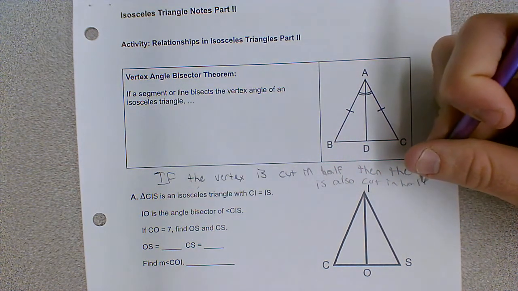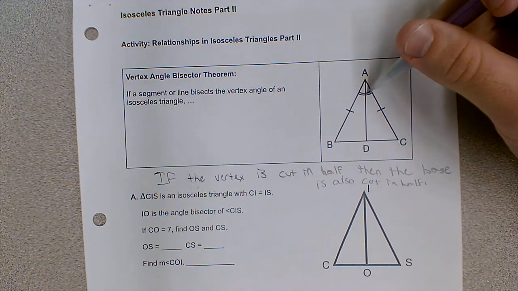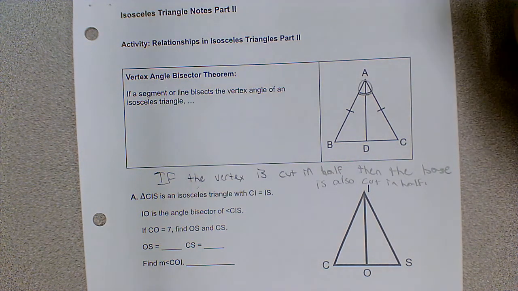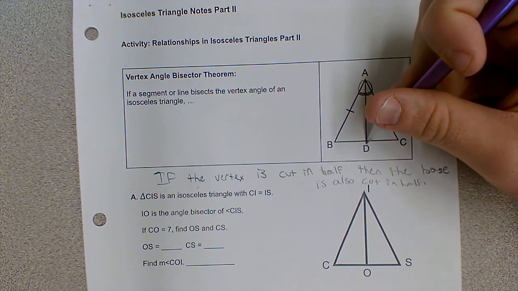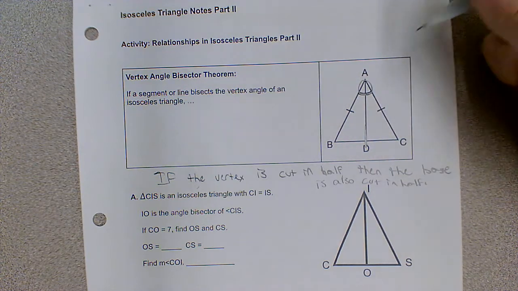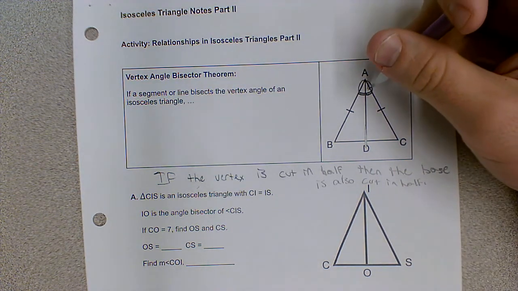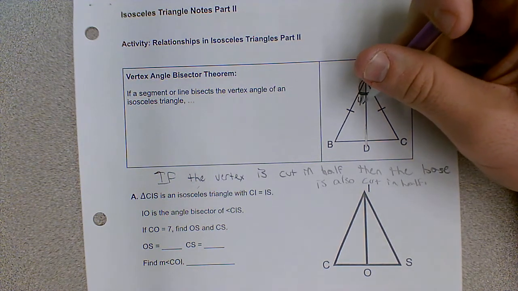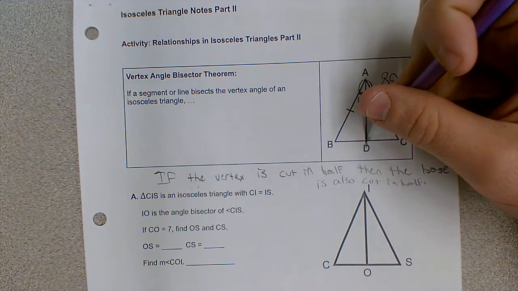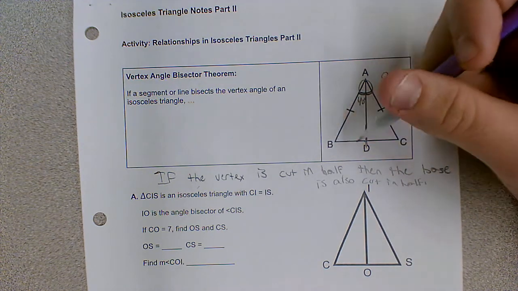And what that really means is if you're given a question where your vertex angle is bisected, cut in half, then necessarily as a result, your base is also cut in half. So if, let's say, the whole angle here was 80 degrees and you're told that it was cut in half, so that this is 40, down here, this long segment, BC, would be cut in half into BD and DC.